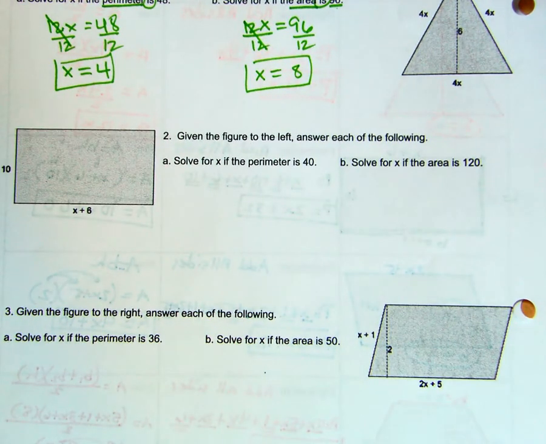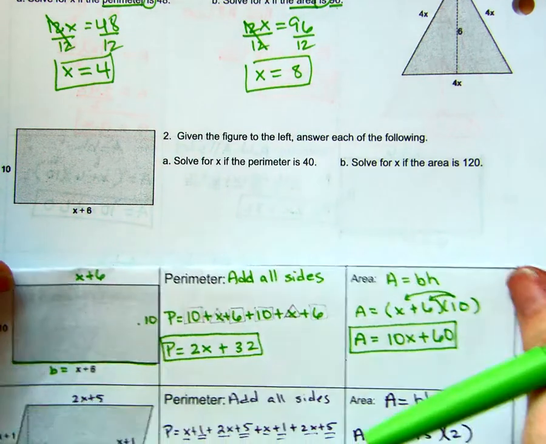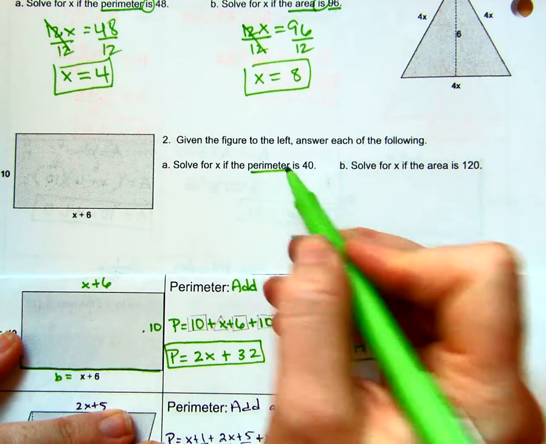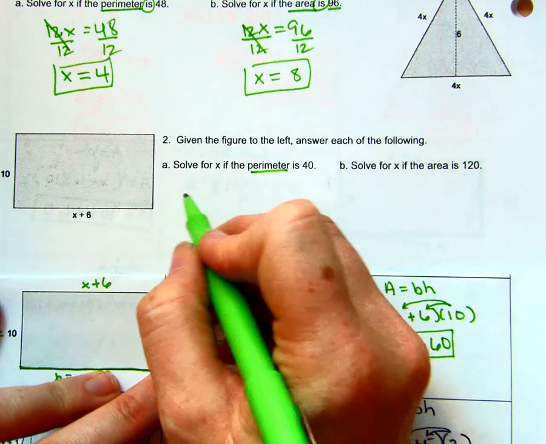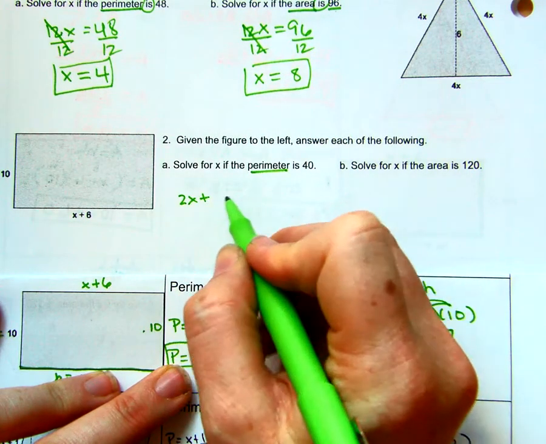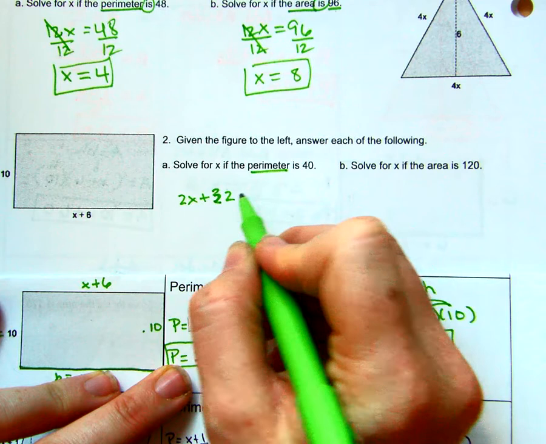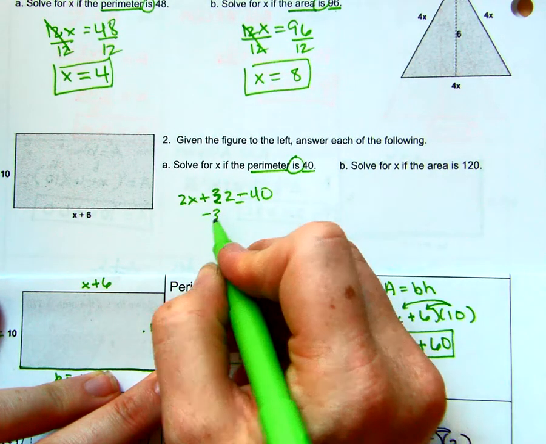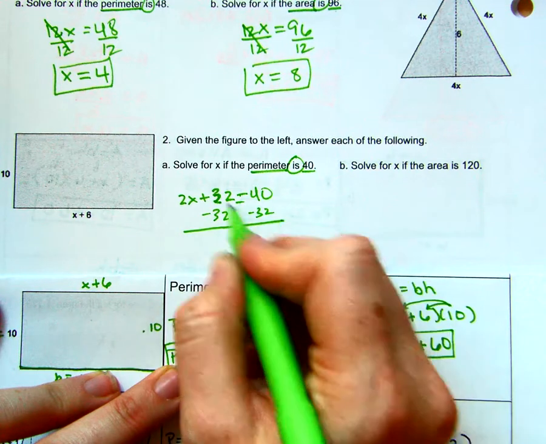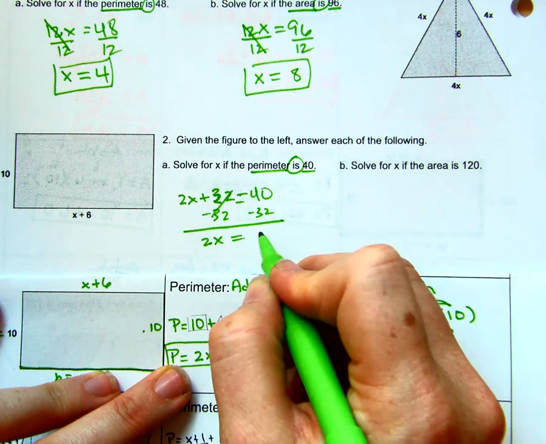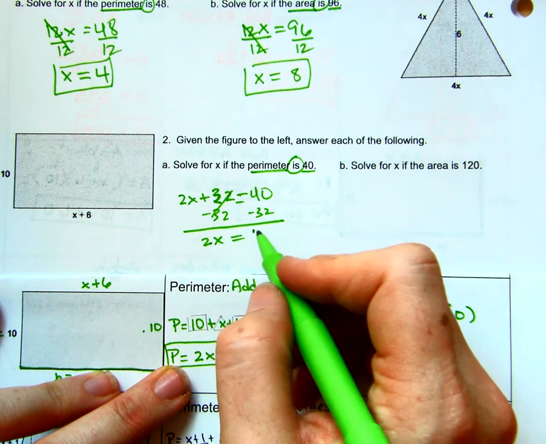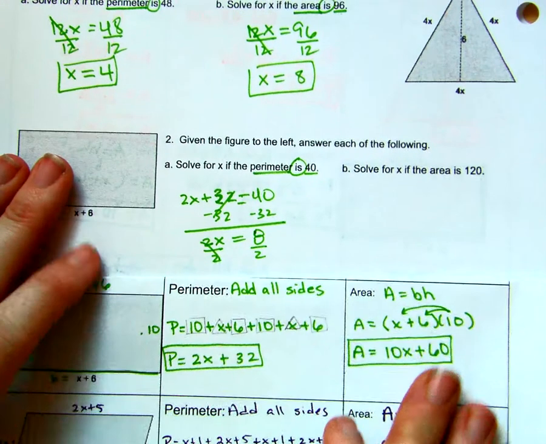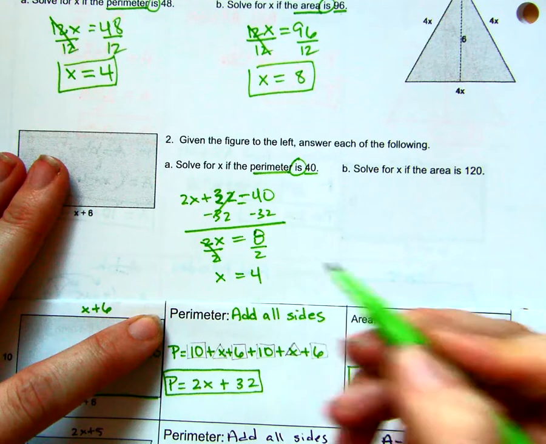The next question is with this rectangle that we looked at. Okay, so it says solve for x if the perimeter, which we found to be 2x plus 32, is equal to 40. And then we can just solve this. So subtract 32 on each side. And you get 2x is equal to 8. And then you can divide by 2. And x is equal to 4.